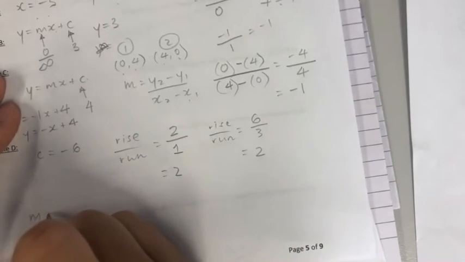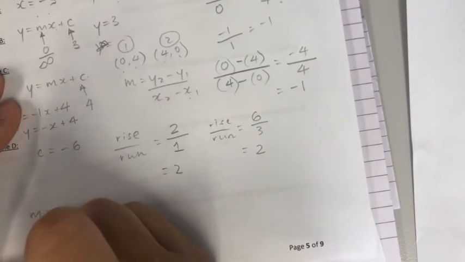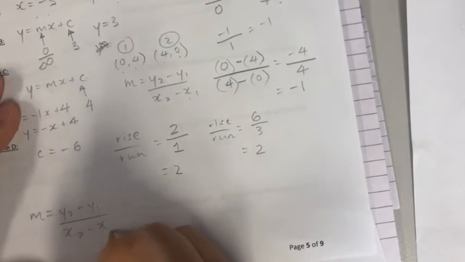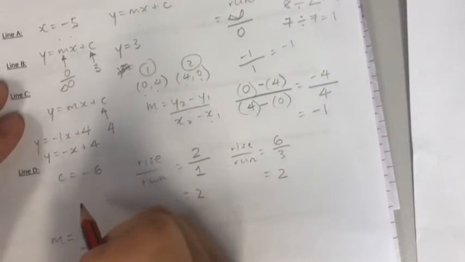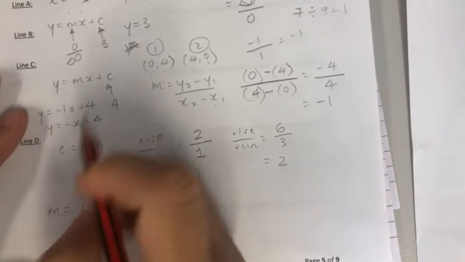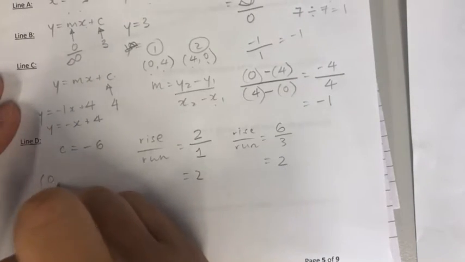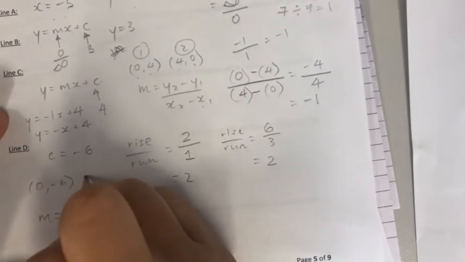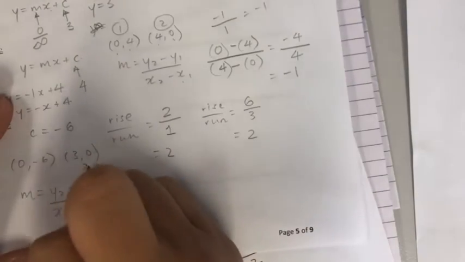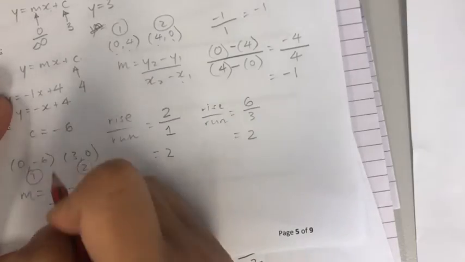So if I use the formula of y2 minus y1 over x2 minus x1, and I've got 2 coordinates, 0, minus 6 and 3, 0, and I'll call this coordinate 2 and coordinate 1.